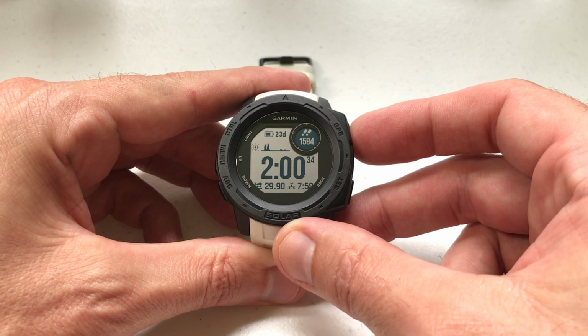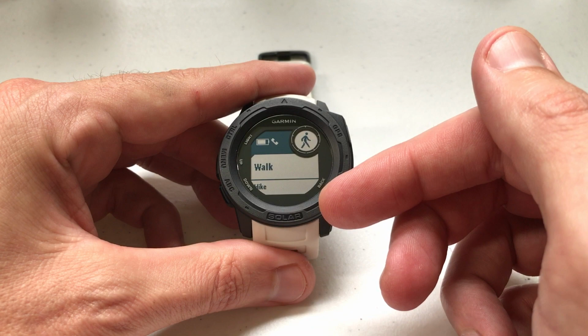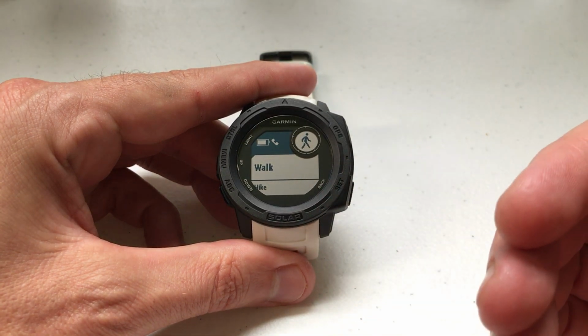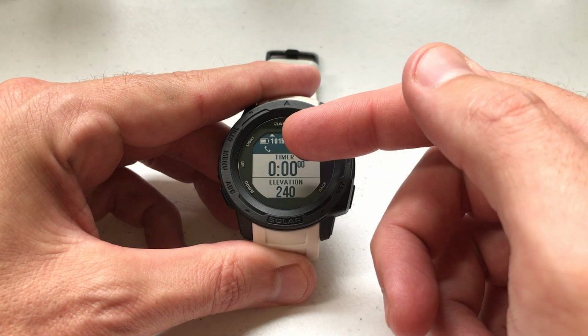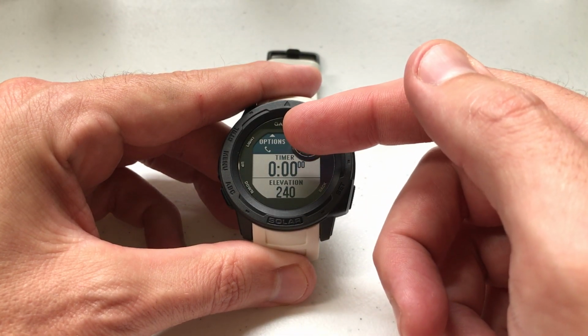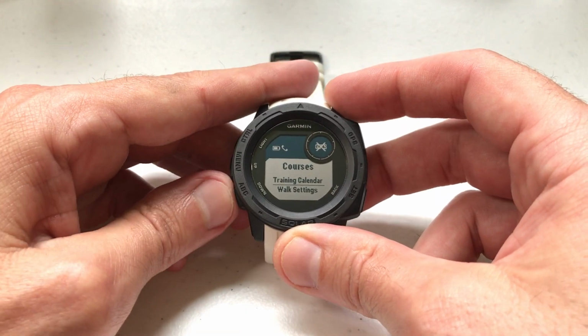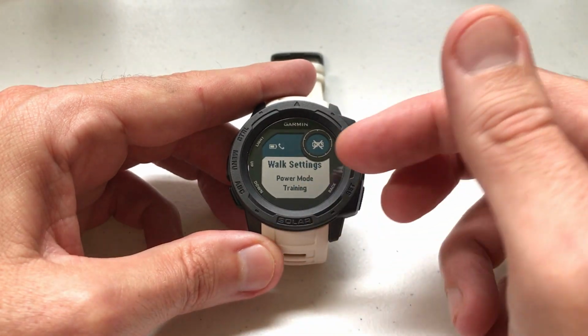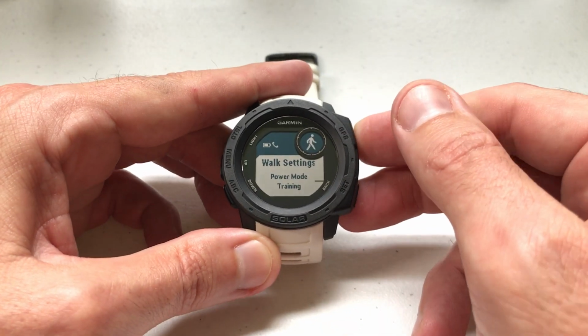Let's say we're gonna go for a walk, for example. I'm gonna press the GPS button. Doesn't really matter which activity you choose. This feature is going to be available on all of them. I'm going to go ahead and press walk. You'll notice up here, if you've watched before, I've talked about the options in your activities. If I press the up button, we can go to our settings for the given activity. Since we're doing a walk activity, I'm going to go into my walk settings.